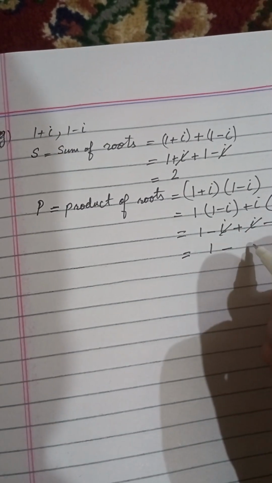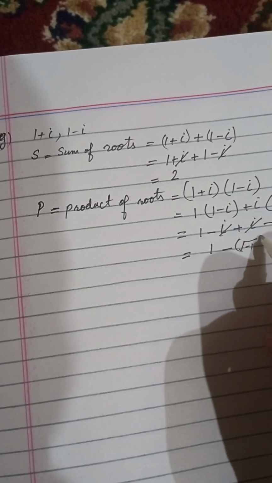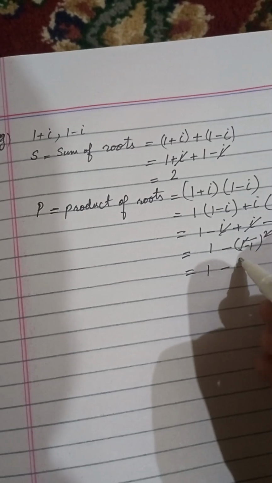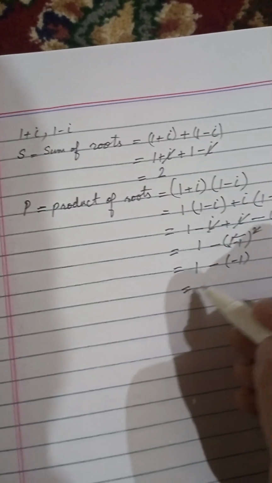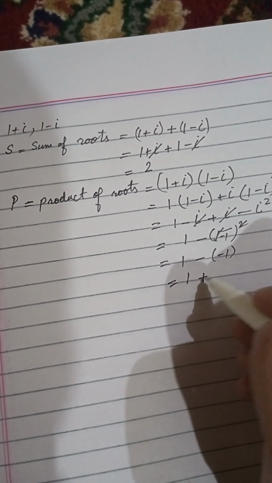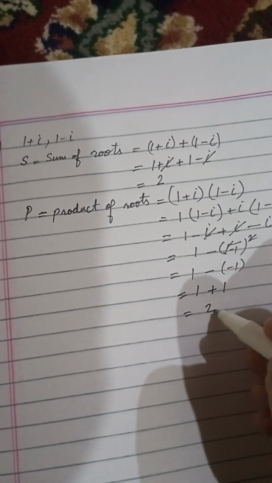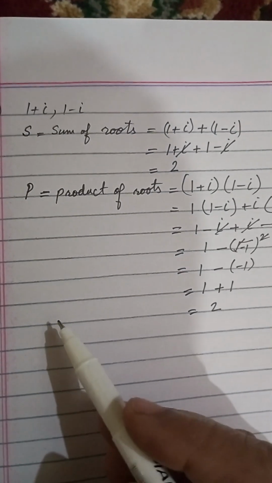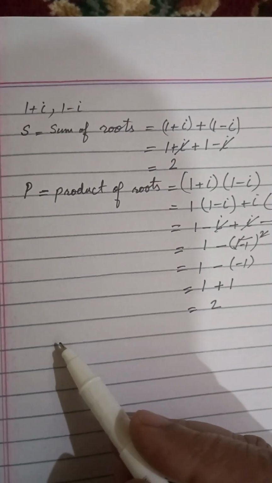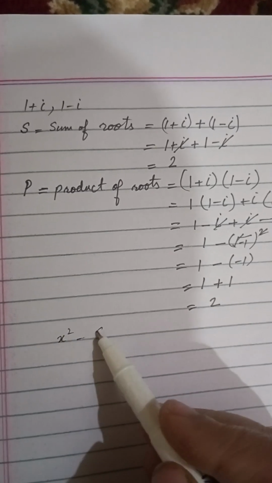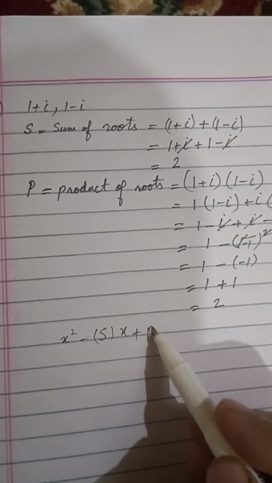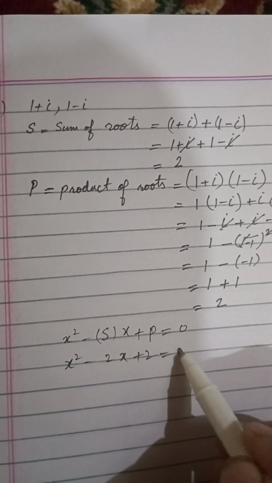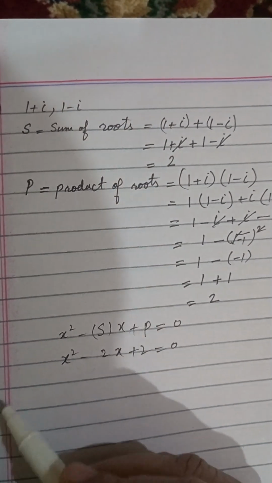What is iota? It is the square root of -1. The square is cancelled by the under root, giving -1. Minus and minus multiply to give plus 1, equal to 2. So the sum of the roots is 2 and the product of the roots is also 2. So the required equation is x square minus sum of the roots into x plus product of the roots equal to 0. x square minus 2x plus 2 equal to 0 is the required equation.